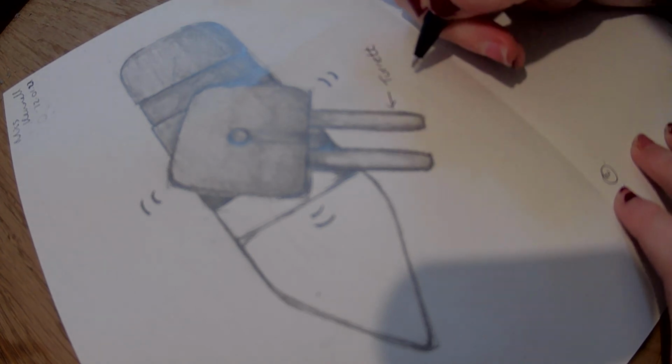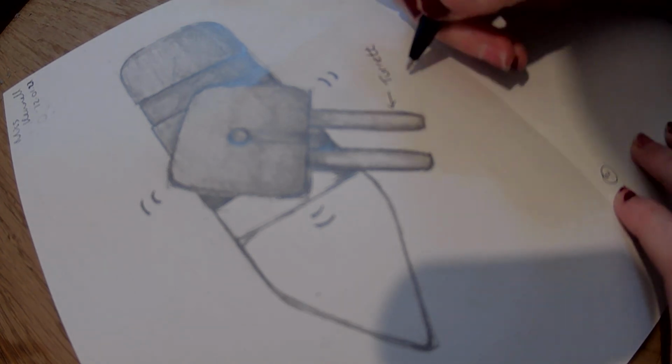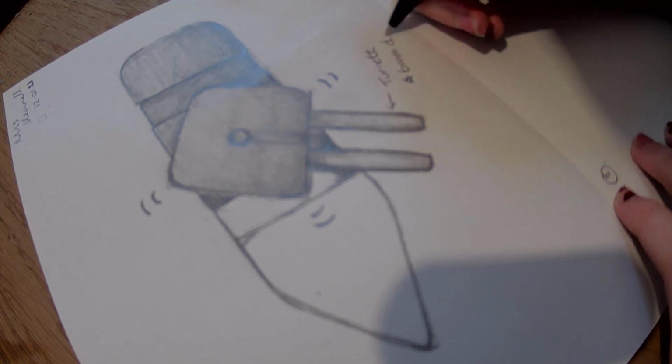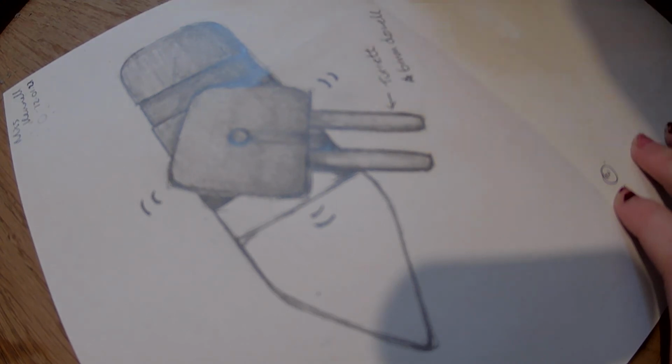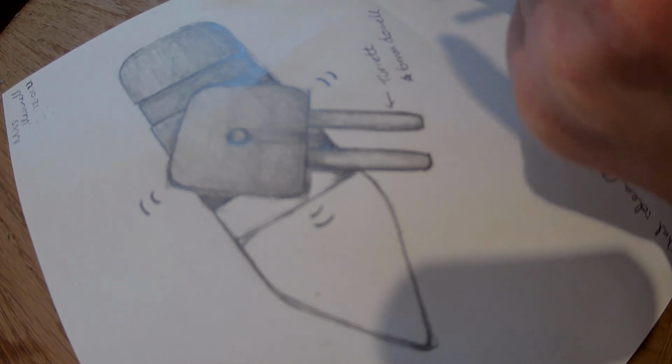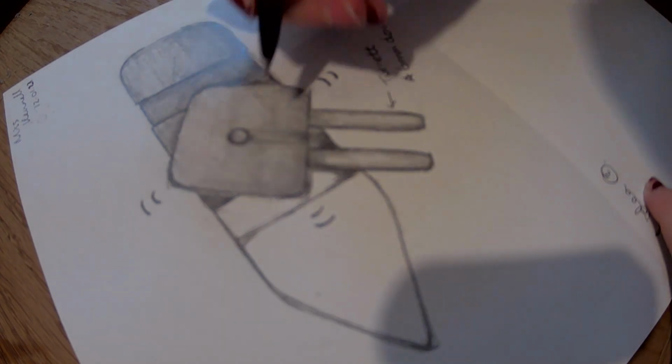An annotation would be explaining it further. So it's a turret, and it's made from a 6mm dowel, which you're welcome to steal. That's what this is called: a 6mm wide, circular piece of wood like that is called a dowel. So that's turret, 6mm dowel.